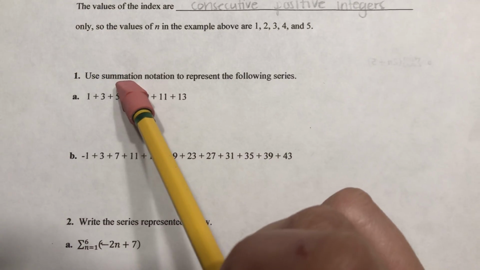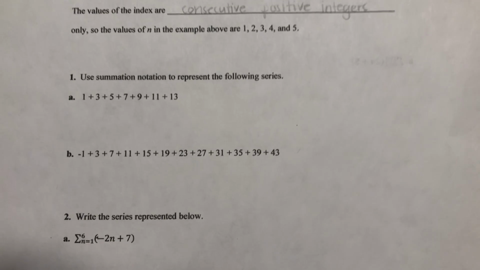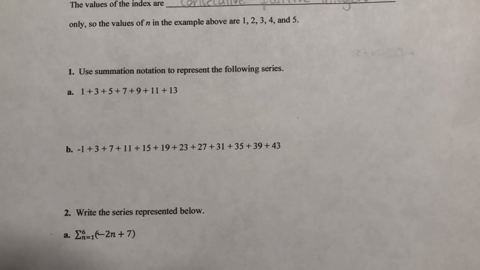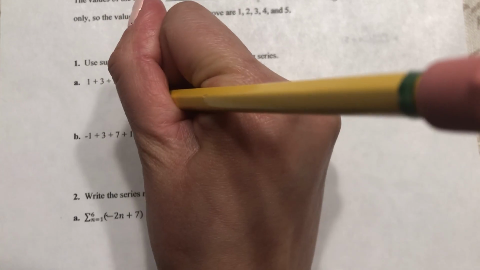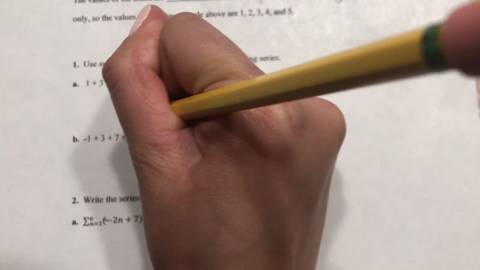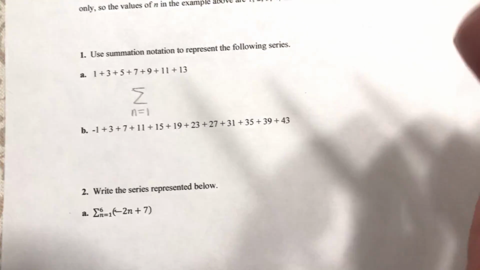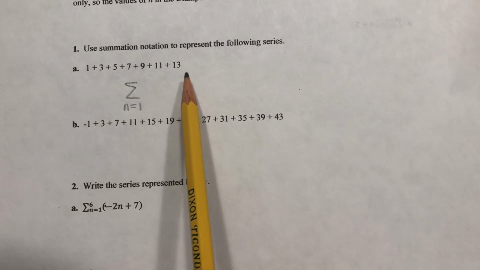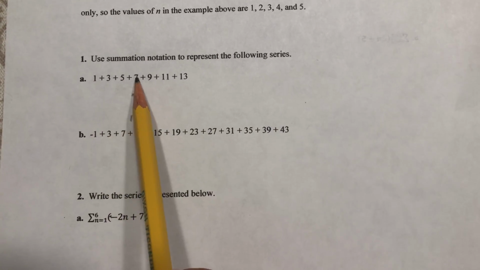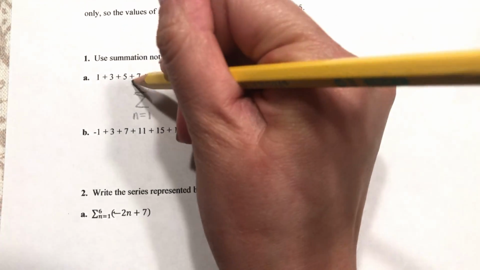So use summation notation to represent the following series. In letter A, we have 1, 3, 5, 7, 9, 11, 13. So we're just going to draw our big sigma. At the bottom, we always have n equals 1. That just shows that we're starting to add from the first term. At the top, we always put our n. So how many terms are we adding up? 1, 2, 3, 4, 5, 6, 7.